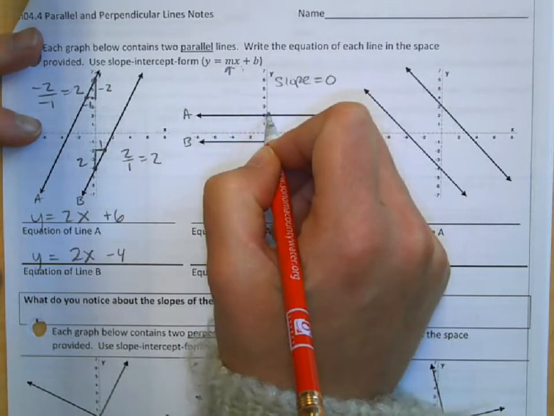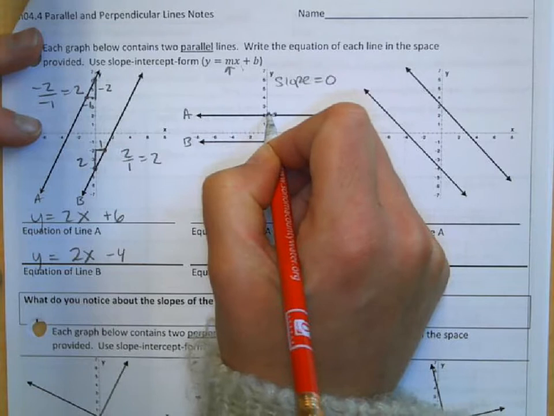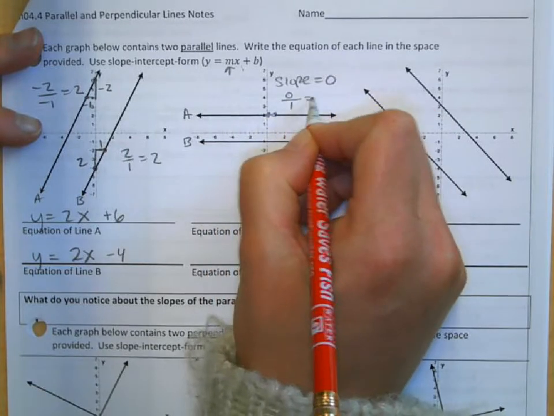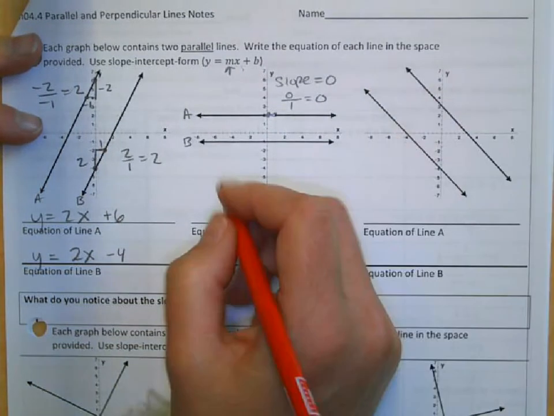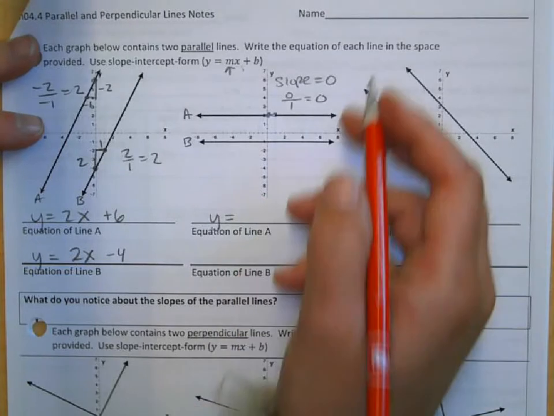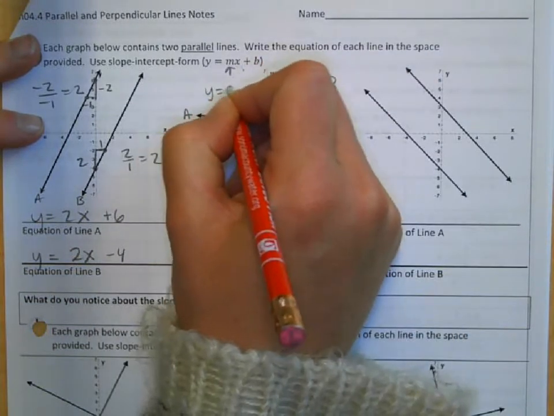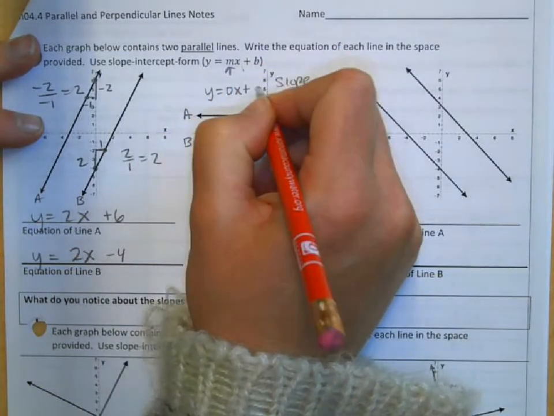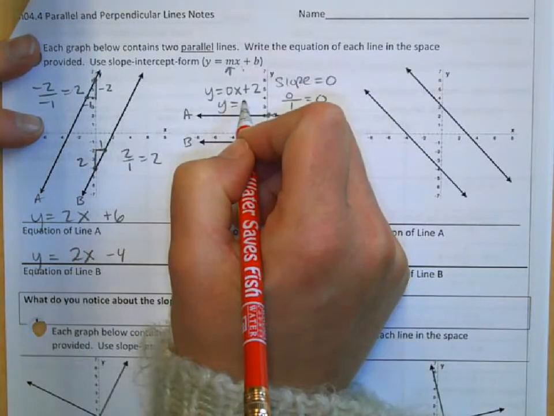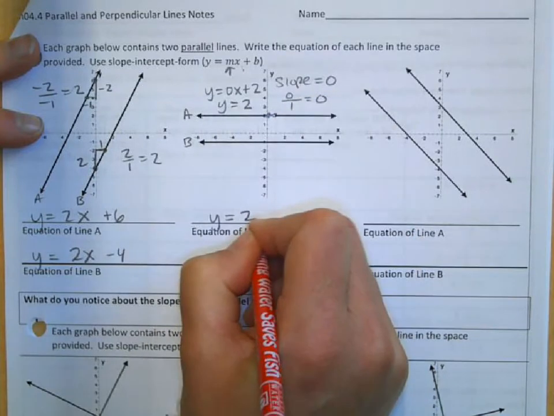I can't go up or down any, but I can go over 1 to my next slope. So if I don't go up or down any, my numerator is 0, divided by 1, that equals 0. So my equation is y equals 0x plus my b, which is 2. 0 times x, we end up just getting 0, or y equals 2.